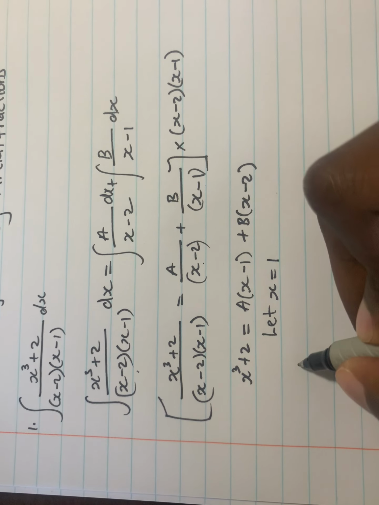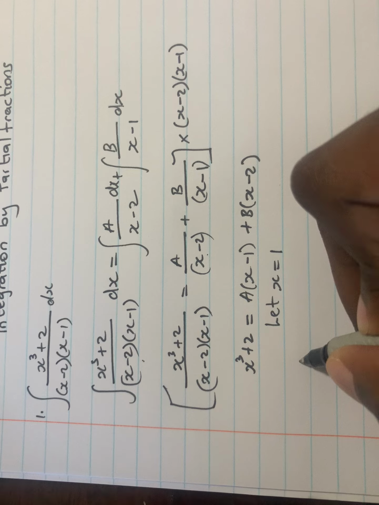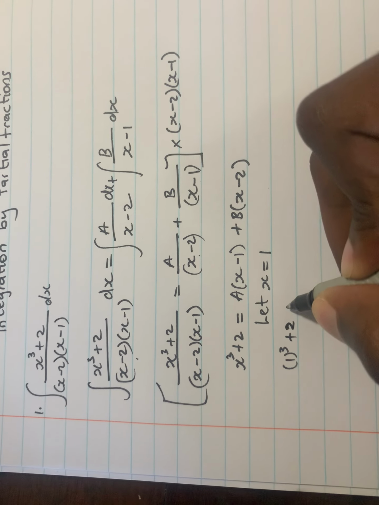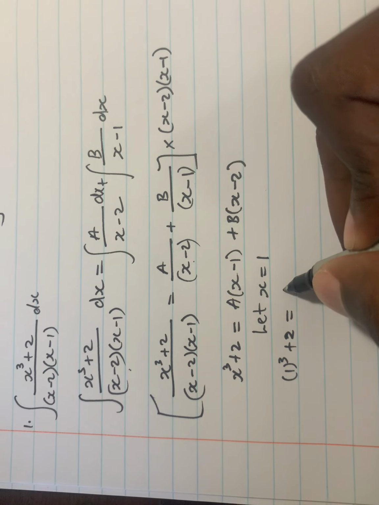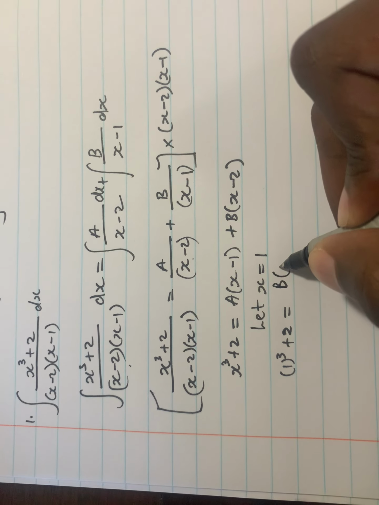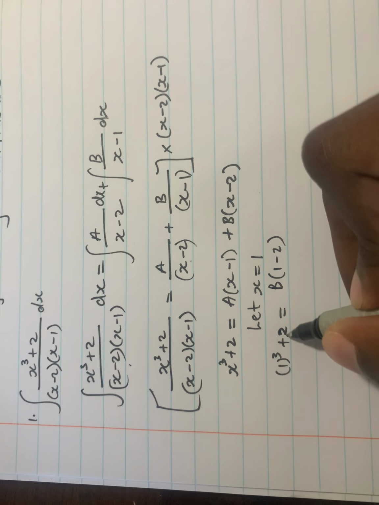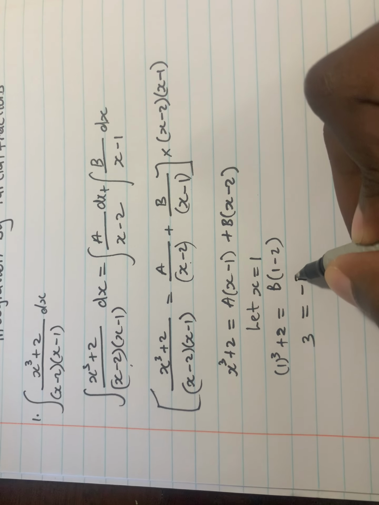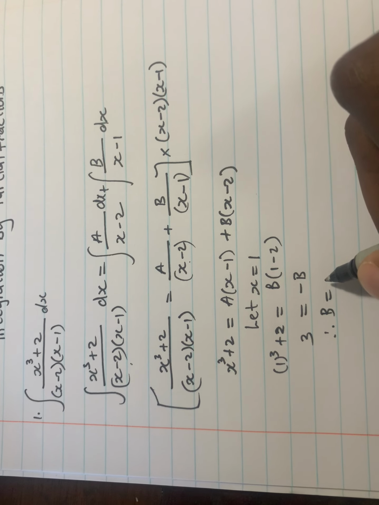So if x is 1, on this side 1 cubed plus 2 is 3, equal to A times 0, which becomes 0, plus B times (1 minus 2), so 3 equals minus B.